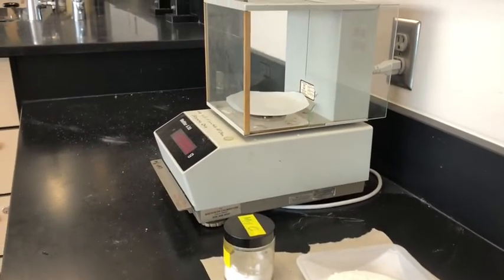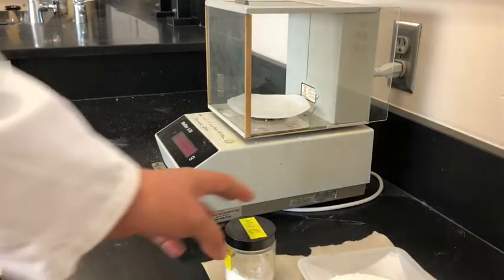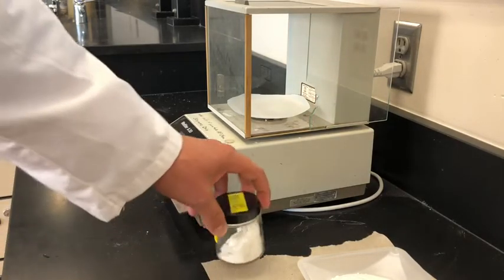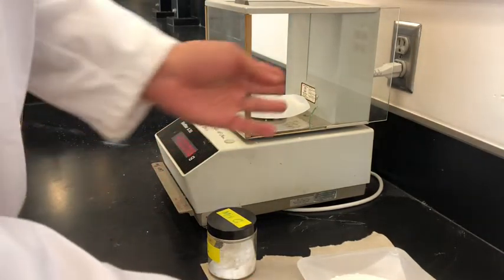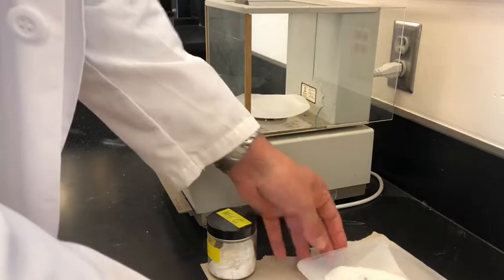And we're going to take a sample of the mixture. So I got mixture C here. And we're going to start with 3 grams of the mixture.